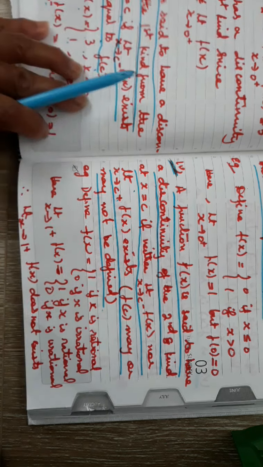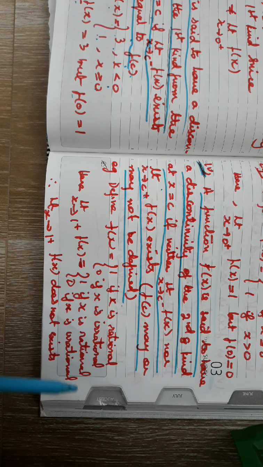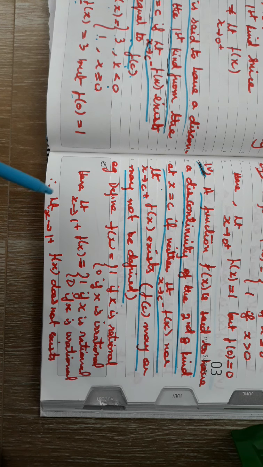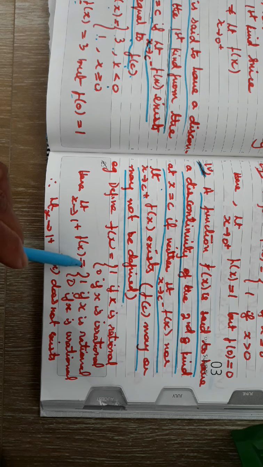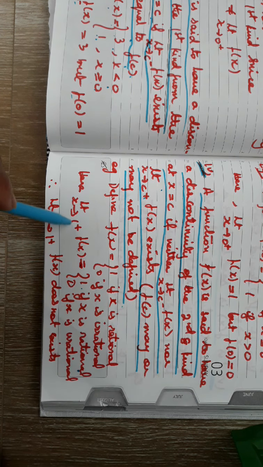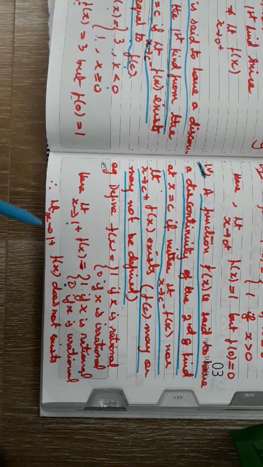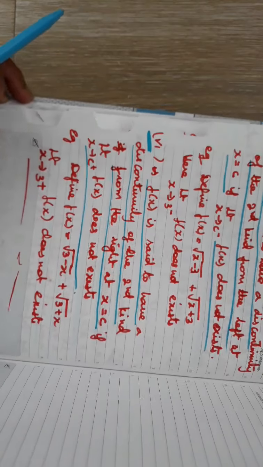For example, you define this. f of x is equal to 1 if x is rational, and it is equal to 0 when x is an irrational number. Let us check the discontinuity of this function at x equal to 1. So the right hand limit, that is as x tends to 1 plus, f of x is equal to 1 if x is rational. As x tends to 1 plus, if x is irrational, it will become 0. So they have two different values. So in this case, the right hand limit does not exist. Similarly with the left hand limit also.